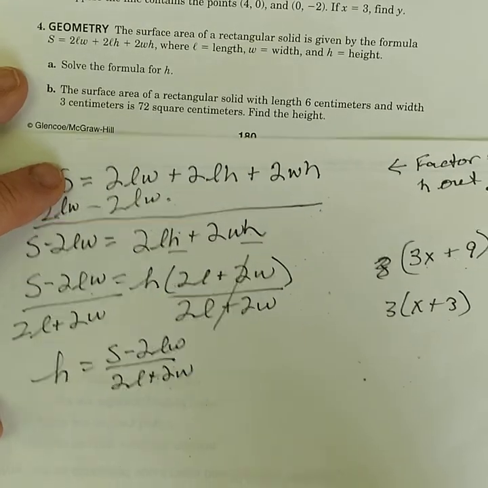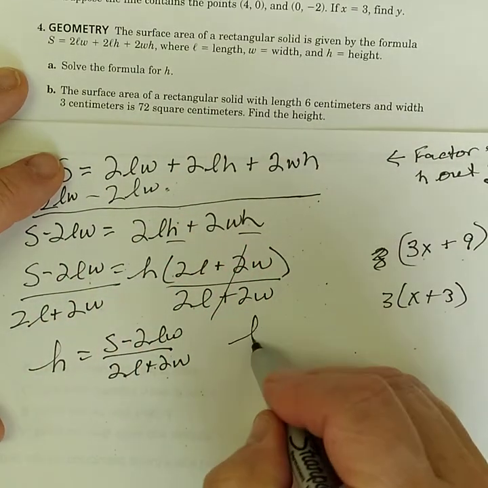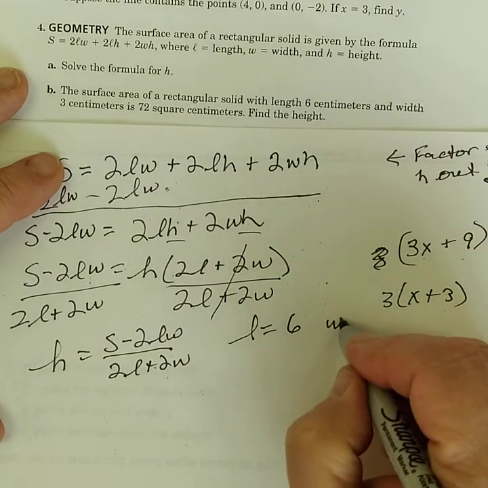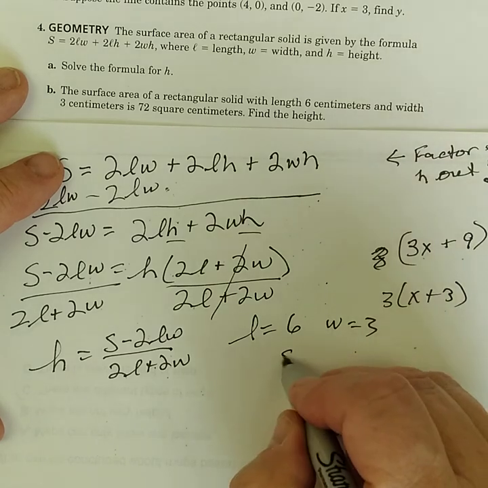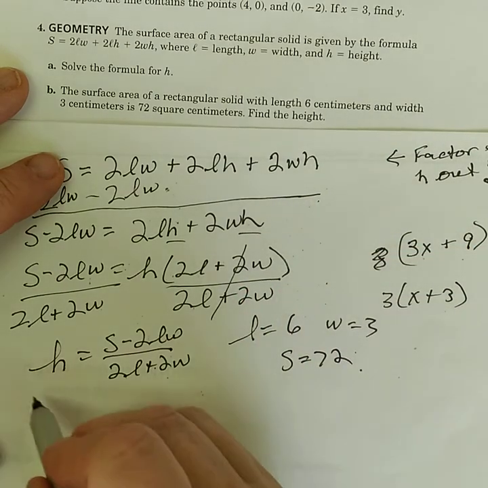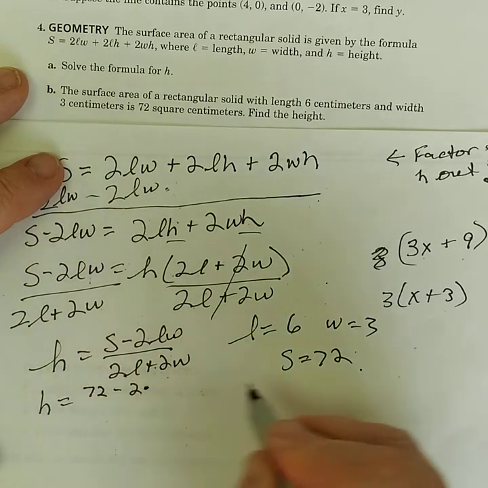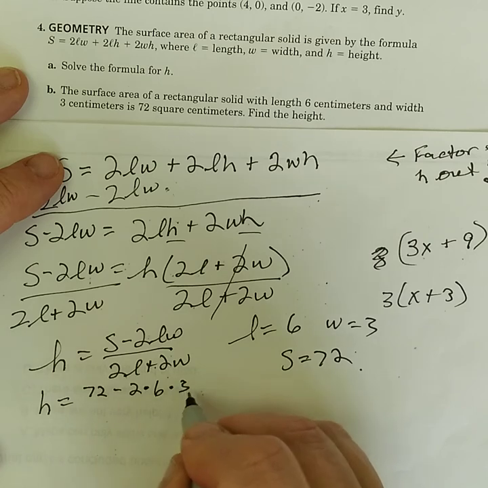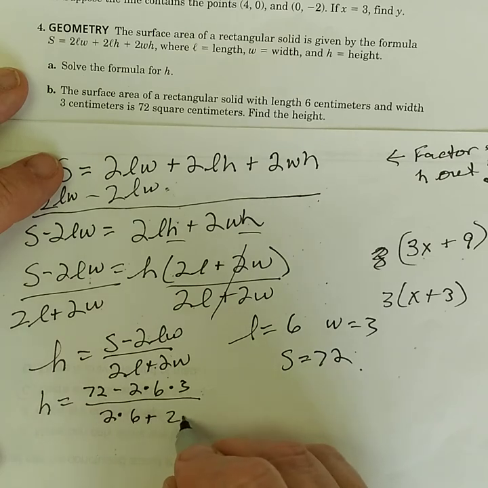Okay? And they said that for the surface area of a rectangular solid, the length equals 6, the width equals 3, and the surface area equals 72. And we want to find the height, okay? So height equals 72 minus 2 times 6 times 3 over 2 times 6 plus 2 times 3.